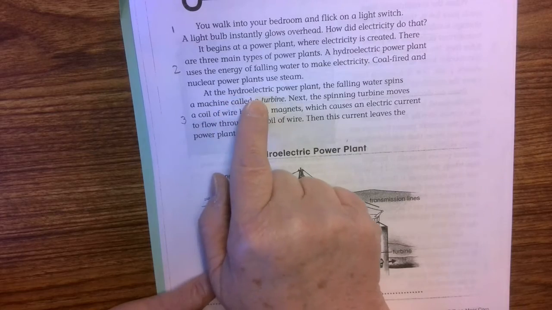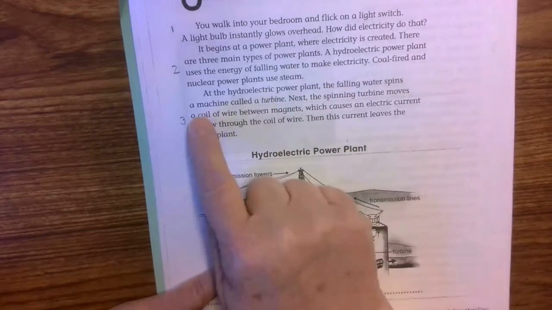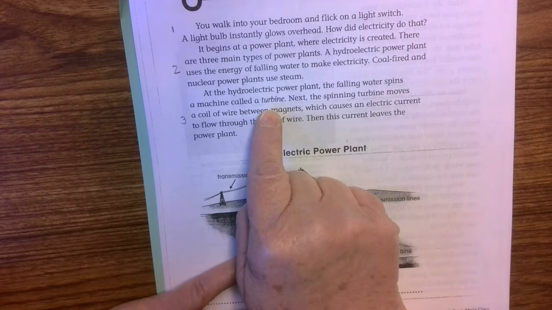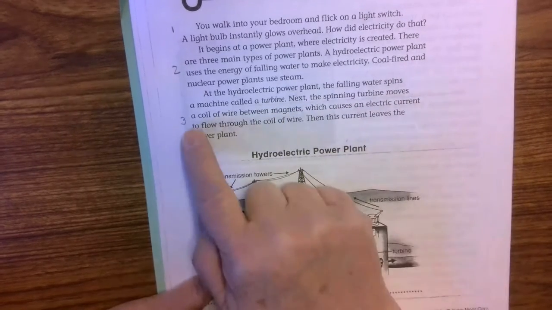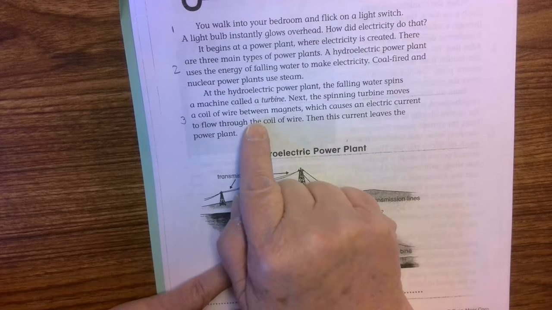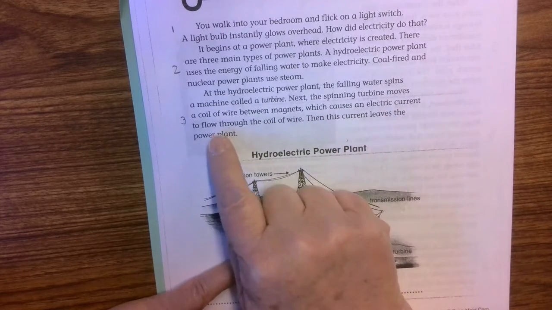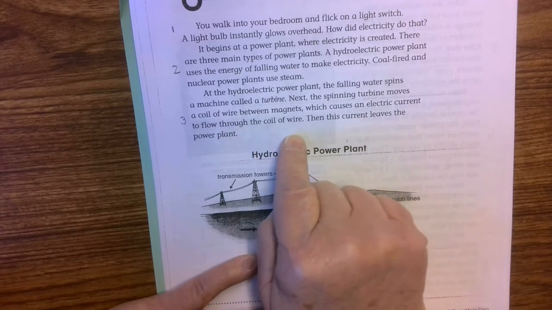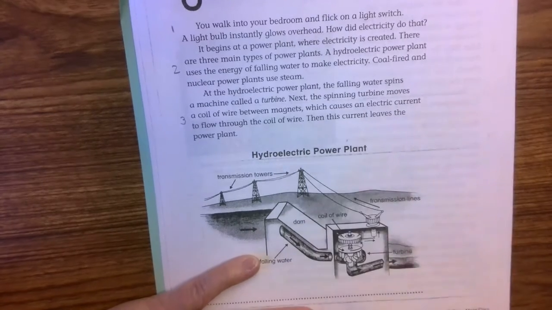At the hydroelectric power plant, the falling water spins a machine called a turbine. Next, the spinning turbine moves a coil of wire between magnets, which causes an electric current to flow through the coil of wire. Then this current leaves the power plant.